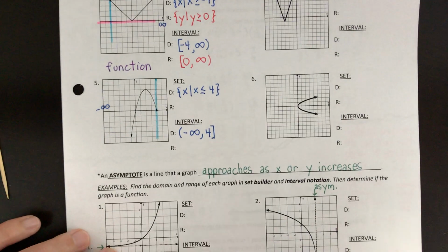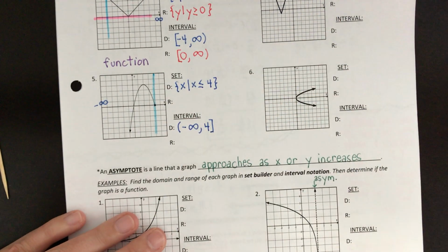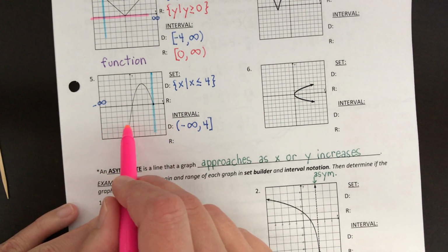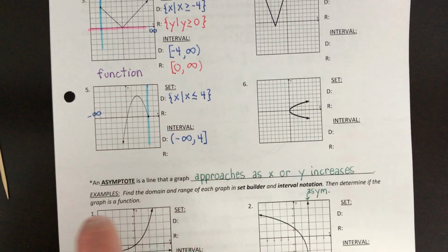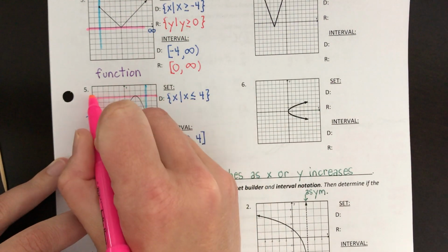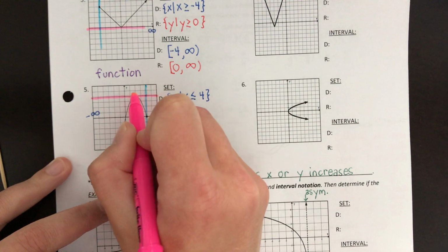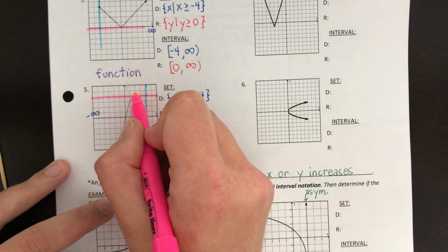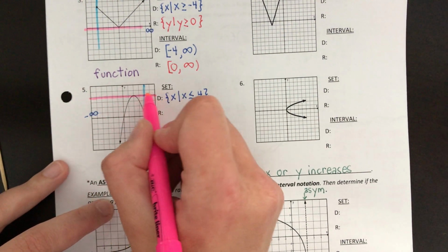Okay, so for range, I'm looking bottom to top. How low does this graph go? Well, I can't bound it because it goes forever. How high does this graph go? Well, that's as high as it goes. And again, the graph strikes at exactly 1, 2, 3, 4, a y value of 4. So I am going to put a solid line.